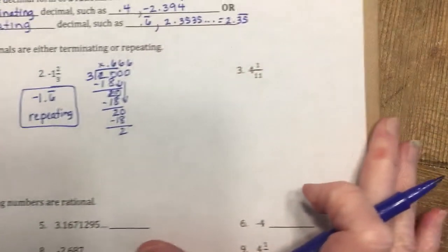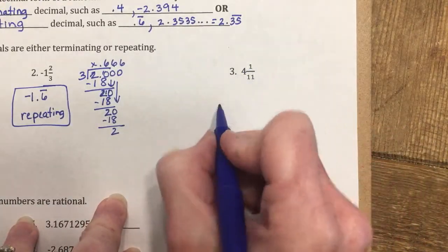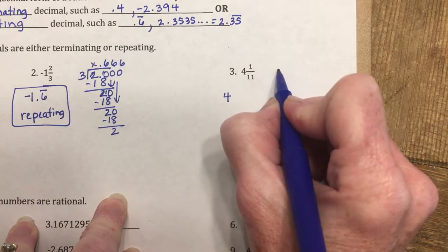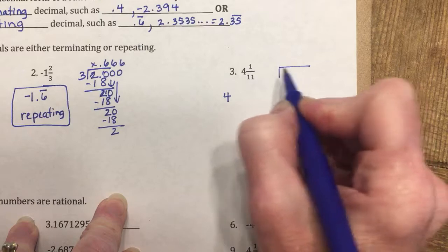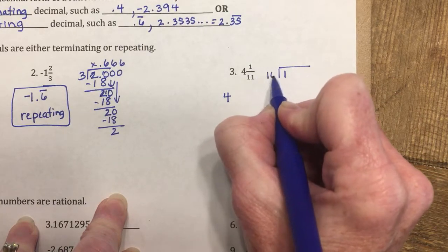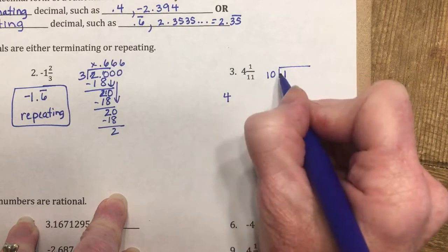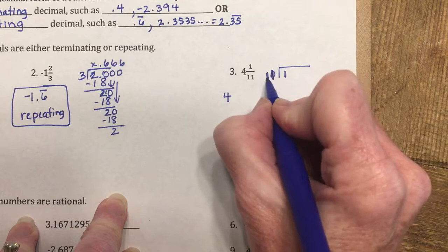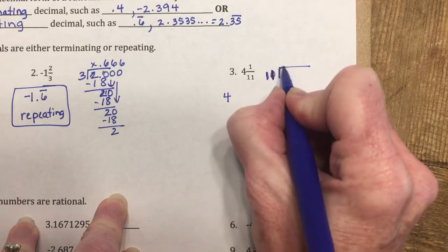All right, if I look at 4 and 1/11, the first thing I'm going to do is write the 4 over here so I don't forget about it. And then I'm going to divide the 1/11. So the top number is 1, it goes inside, the bottom number is 11, so it goes outside. Top in, bottom out. Oh, bottom out, not 10, 11. Okay, so I'm dividing 11 into 1.